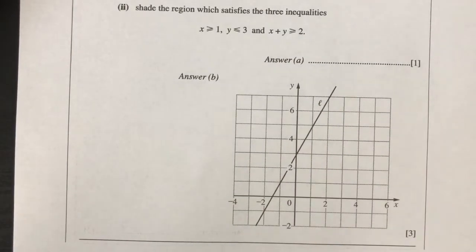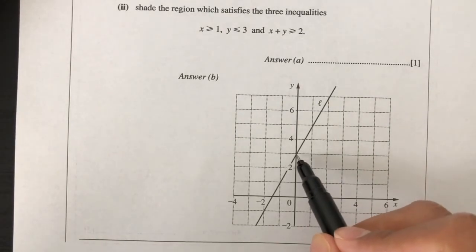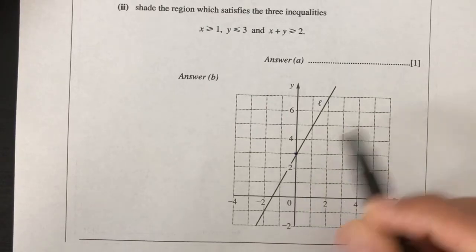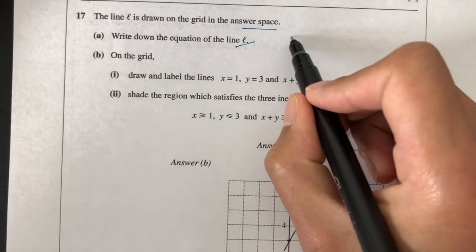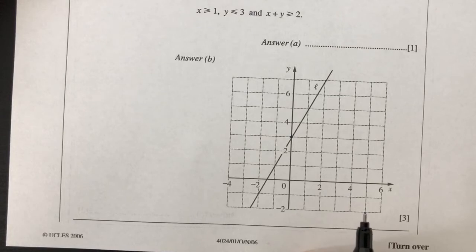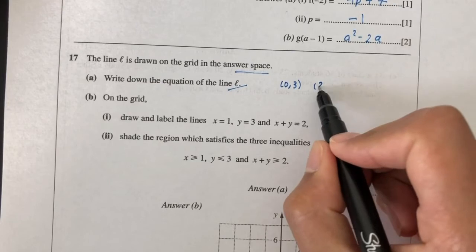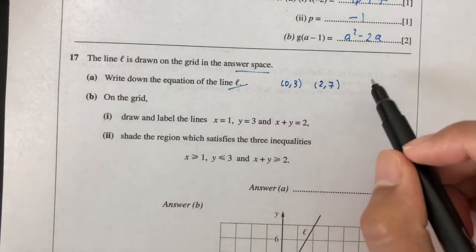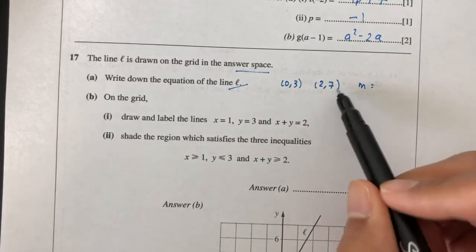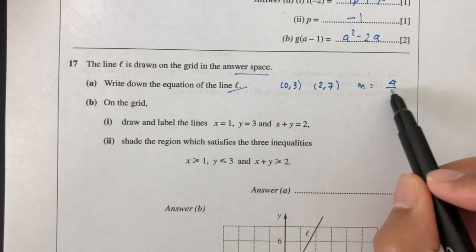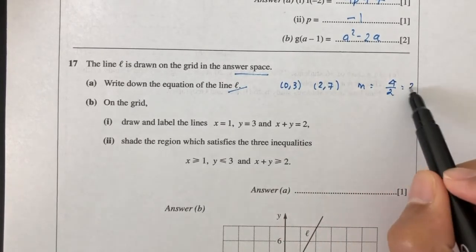So how do you find the equation of the line? You have to first find 2 points. So one point I see is this point, which is 0, this is 1, 2, 3, so 0, 3 is 1 point. Then the other point will be, let's use this one, 2, 7. So let's first find the gradient, so m will be y2 minus y1. So 7 minus 3 will be 4, divided by 2 minus 0, so that will be 2.